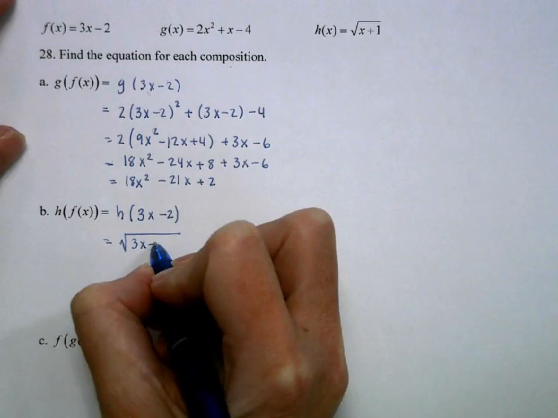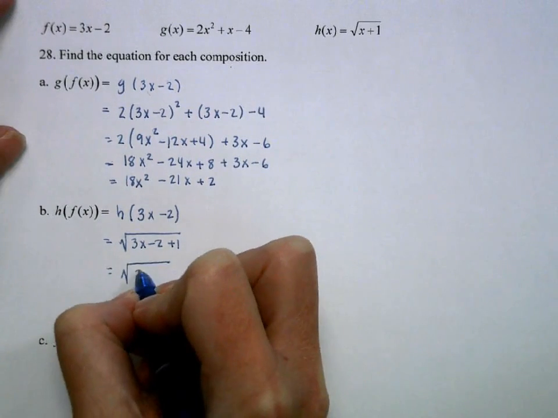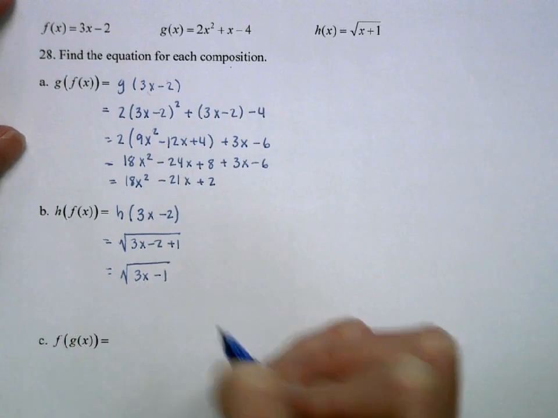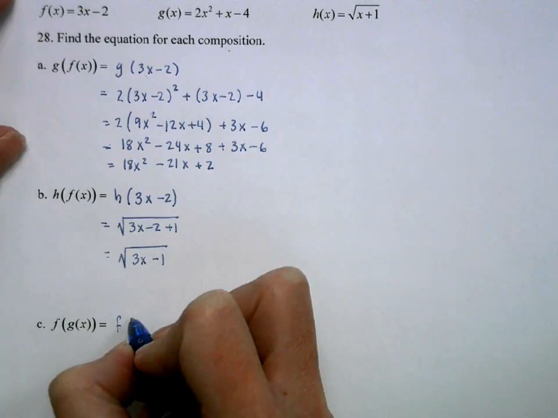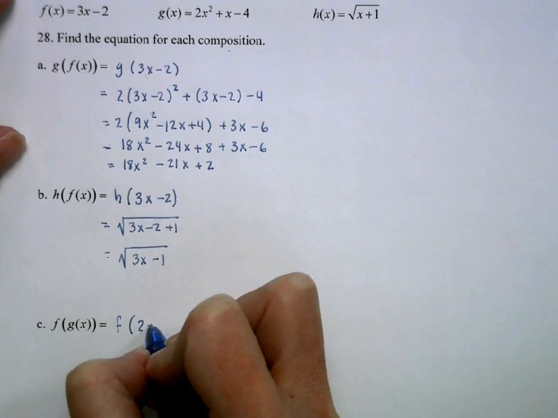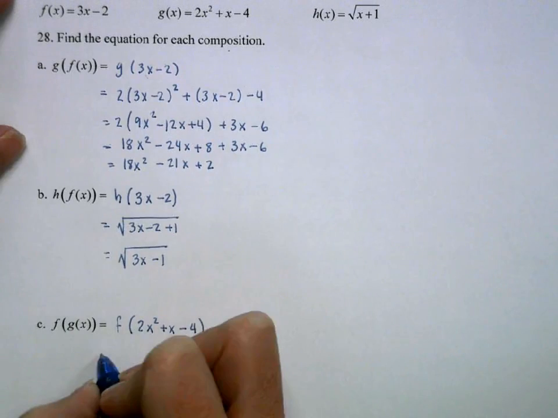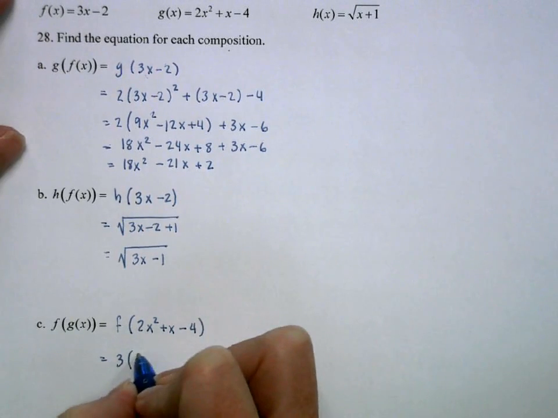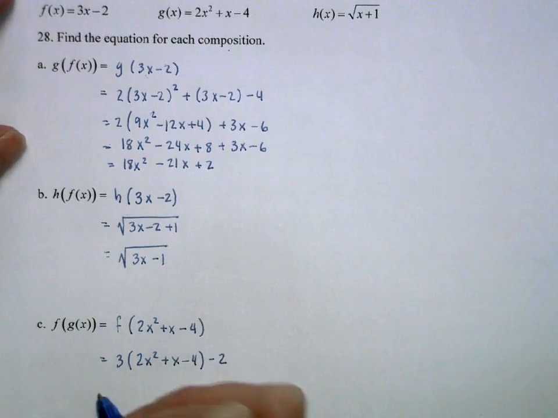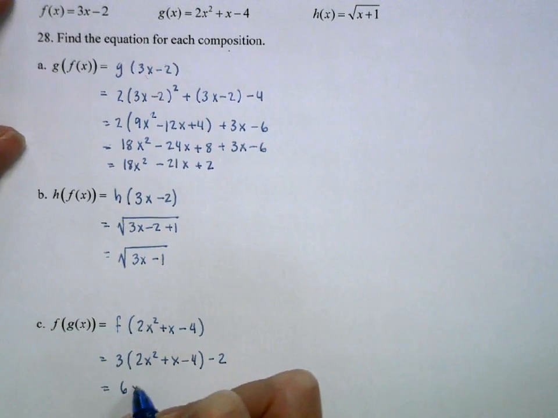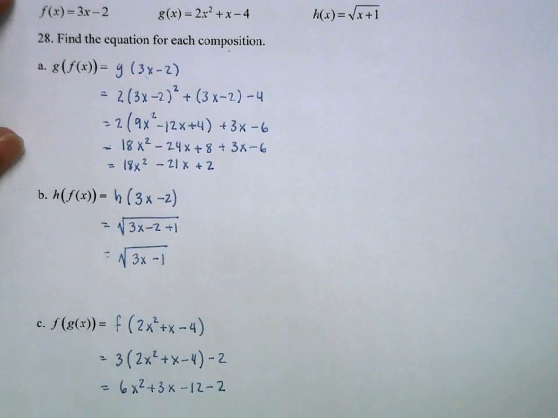And then our last one, f of g of x, so we'll have 3 times 2x squared plus x minus 4 minus 2. So we get 6x squared plus 3x minus 14. Sorry.